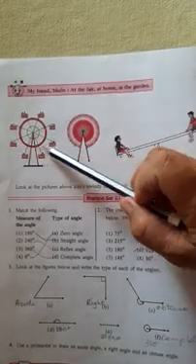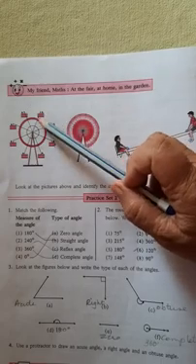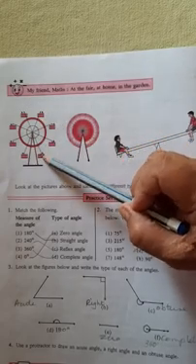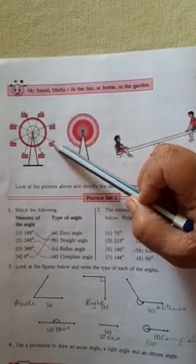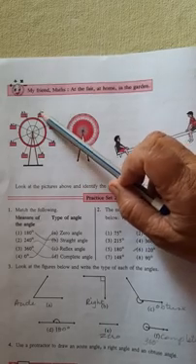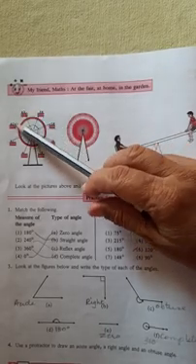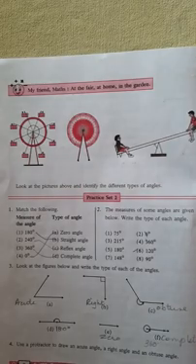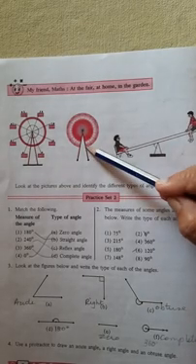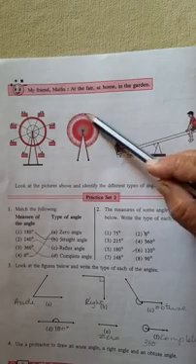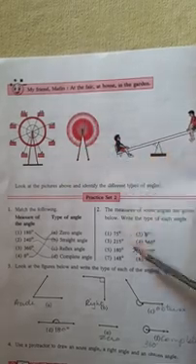This is what you call a giant wheel in a fair. Suppose you sit here, then you go up to the highest point, and then you start coming down. So every time you are making an angle. From here you started, you went around, and here you came back.